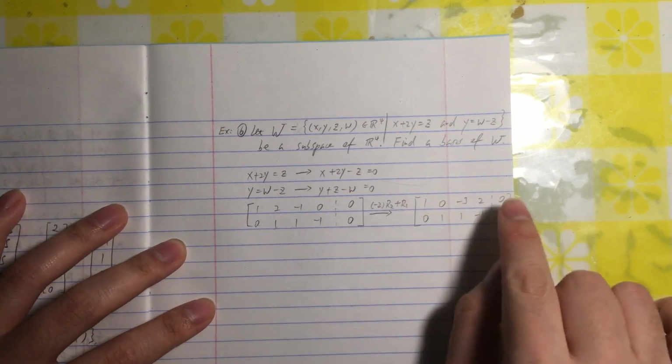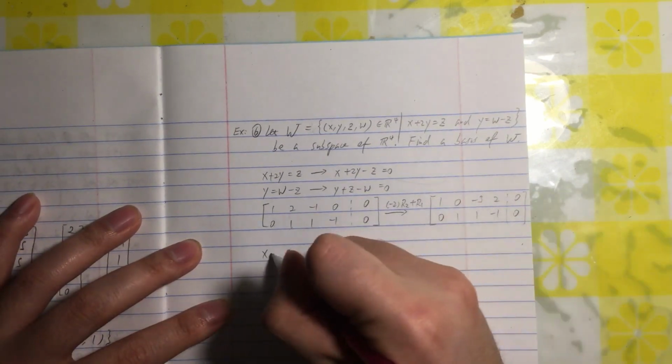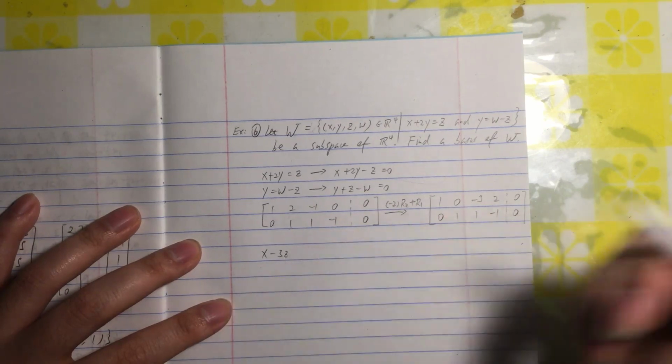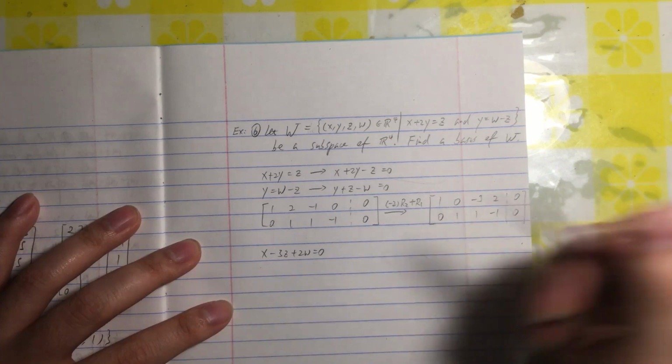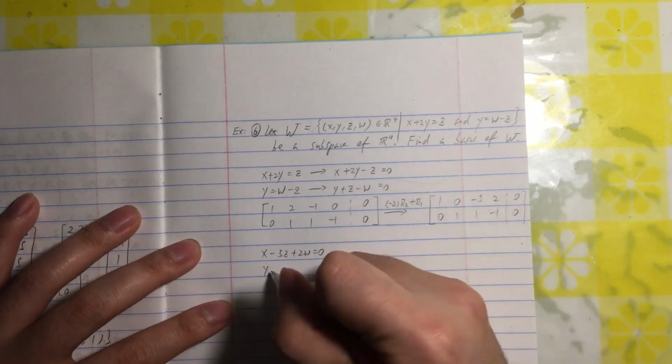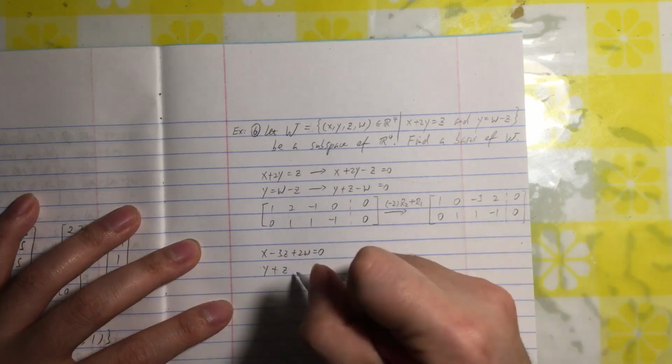Next, let's write this back to equations. I have x minus 3z plus 2w equal to 0. Second row is y plus z minus w equal to 0.